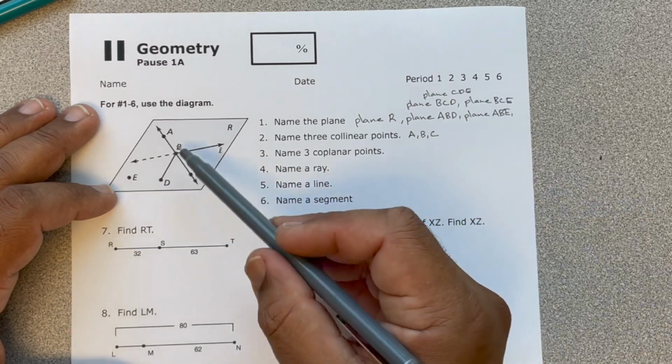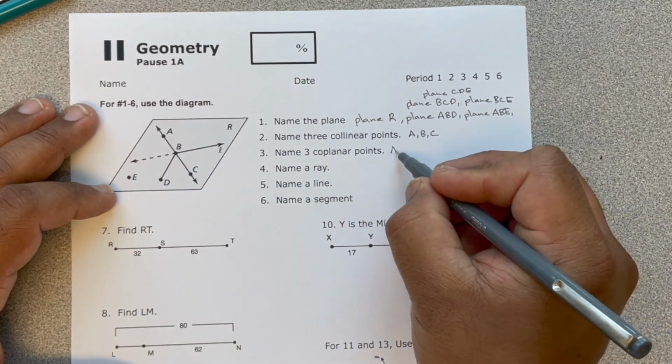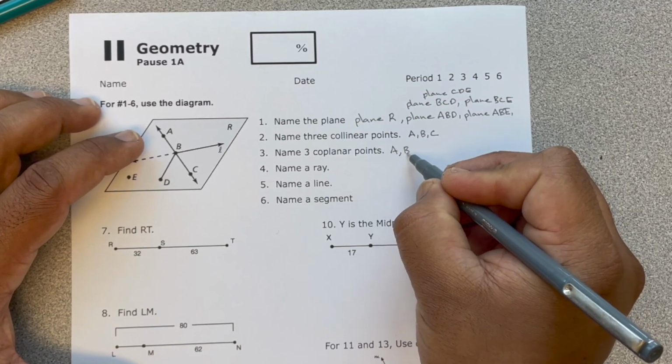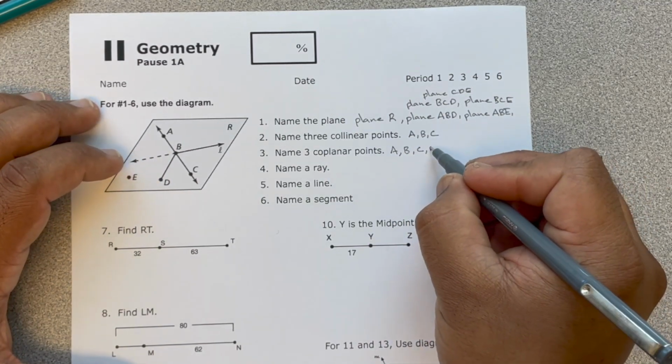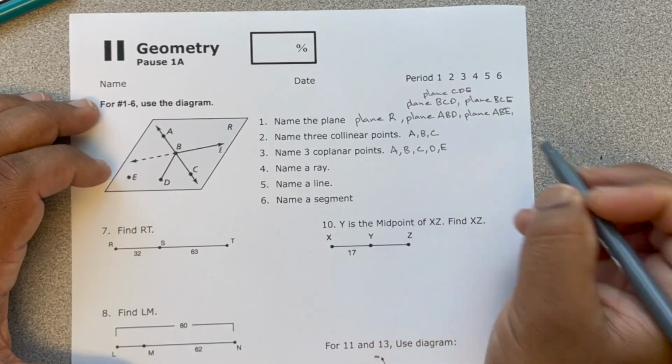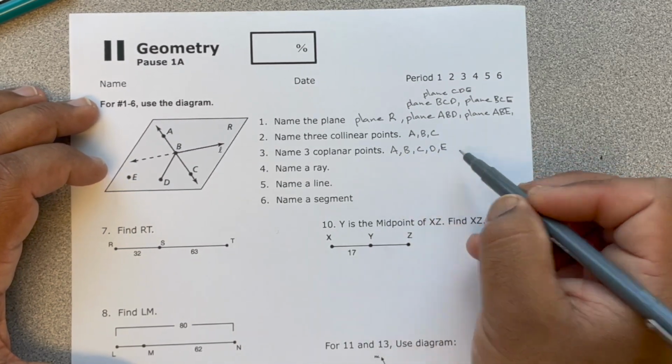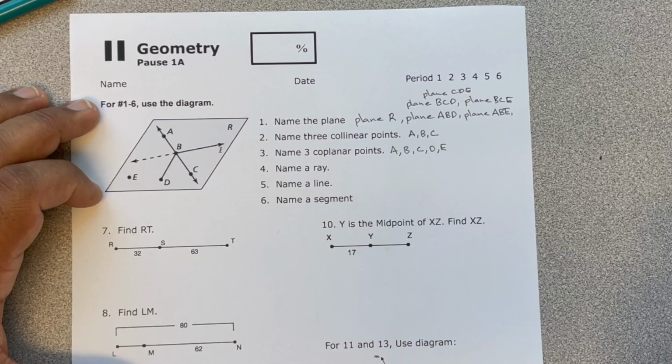Name 3 coplanar points. Now we can say any of the points that are on there. A is on there, B is on that plane, C is on that plane, D is on that plane, E is on that plane. So you can use any of those that you like, or any 3 of those that you like.